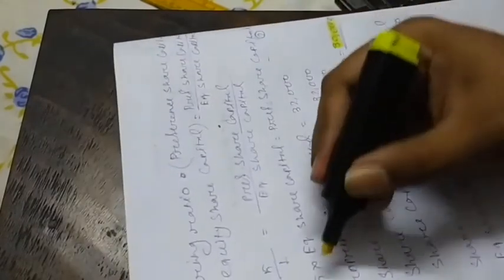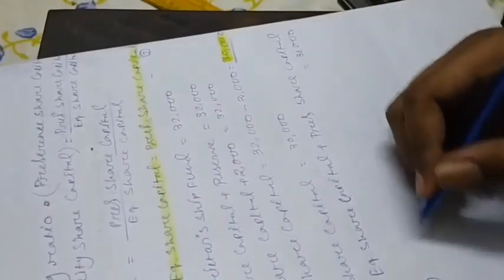Equals 30,000. And equity share capital: 5 into equity share capital equals pref share capital. Pref share capital means 5 into equity share capital. So we have to note down equity share capital plus 5 into pref share capital.